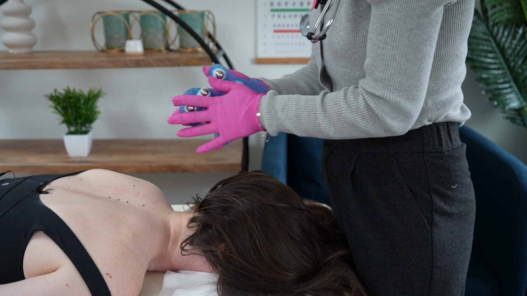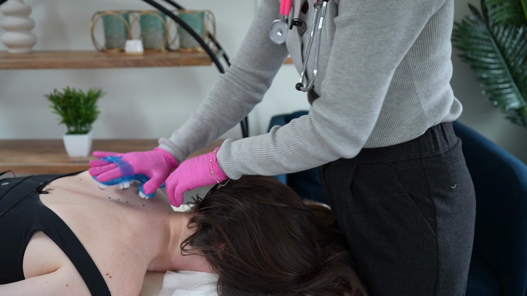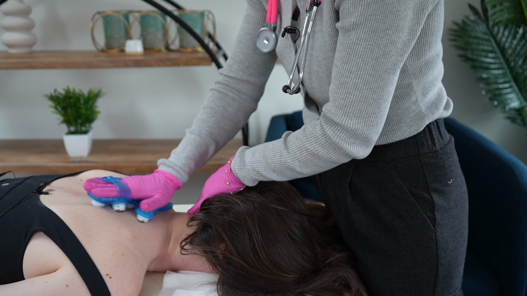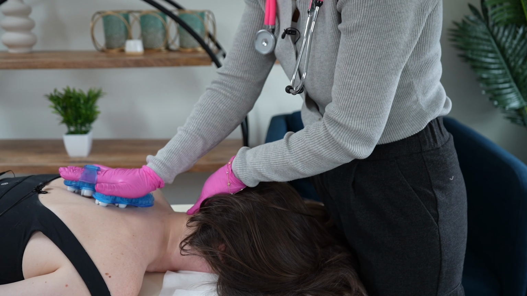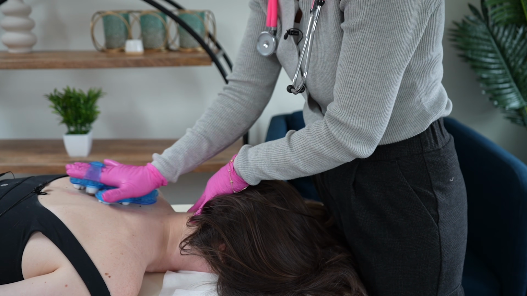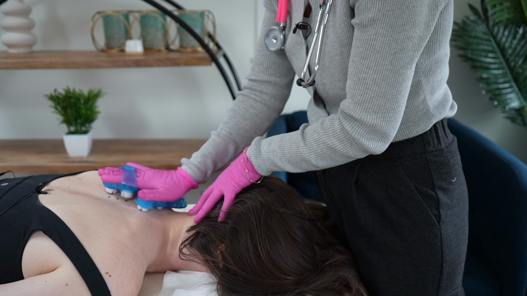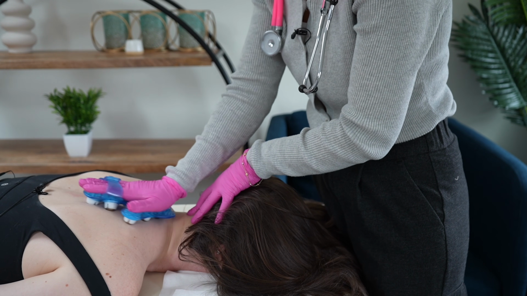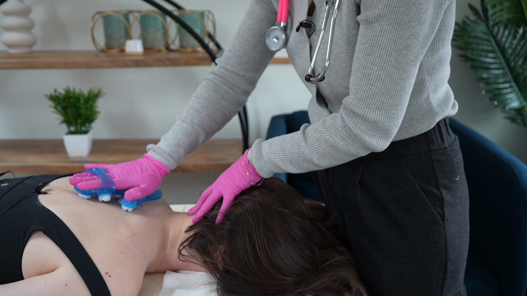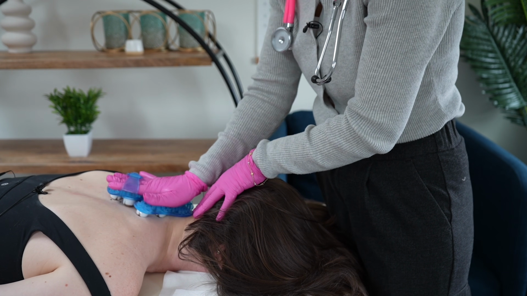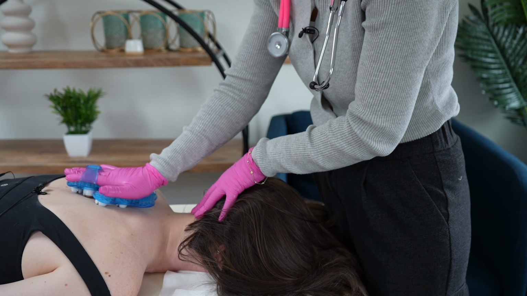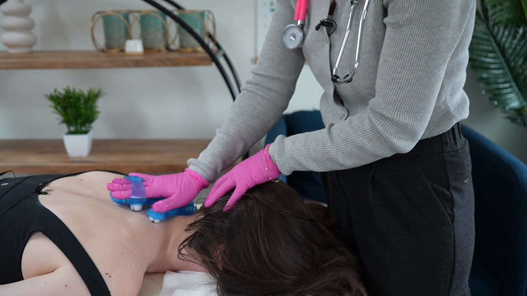This is going to feel a little bit cold. Following pressure point therapy, using a little bit of cryotherapy to tackle the inflammatory markers.